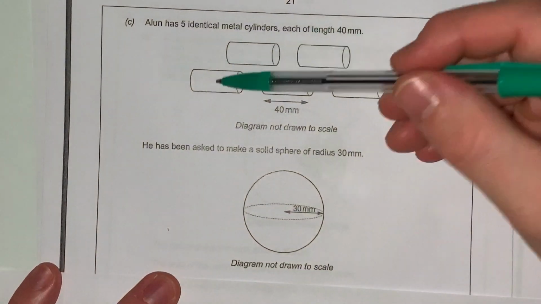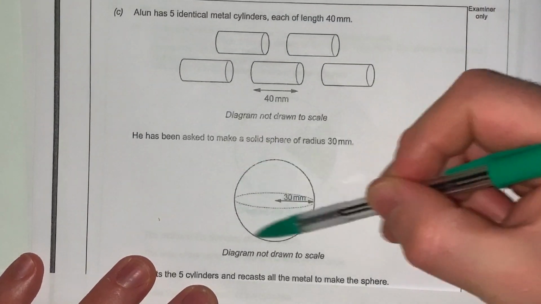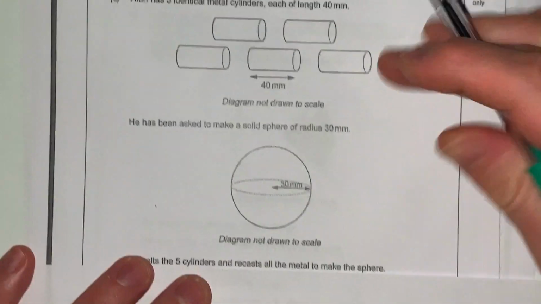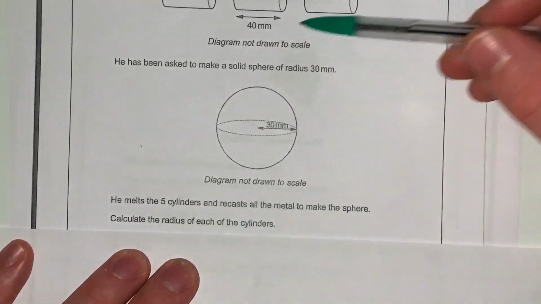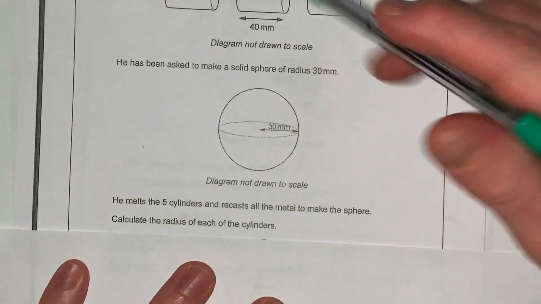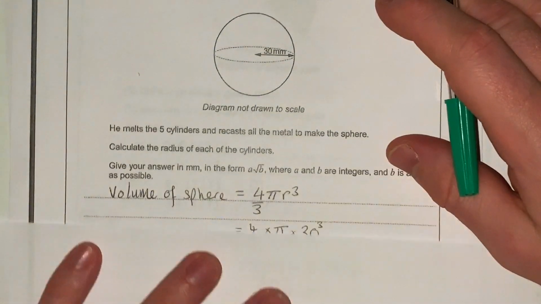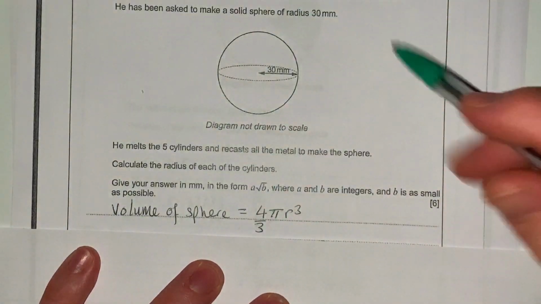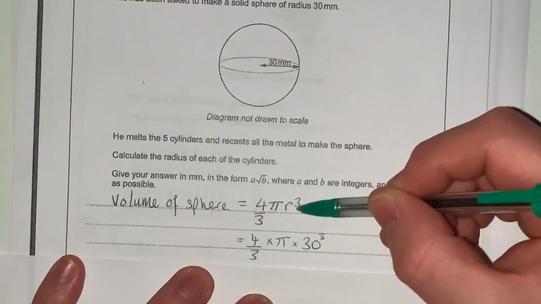Okay, for this question here, it tells you these 5 metal cylinders are equivalent to all of this sphere. So to make these 5 cylinders, I've got to melt this sphere. And the only way I can find out the radius of these cylinders is if I know the volume of the cylinders. And the only way I can find out the volume of the cylinders is if I know how much I melted to start with. So my starting point is to find the volume of this sphere. That's given to you at the beginning of the paper. Now, I'm going to keep it in terms of pi. So 4/3 pi times r cubed.